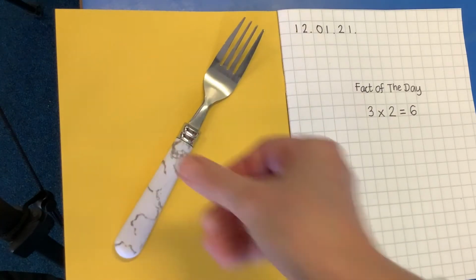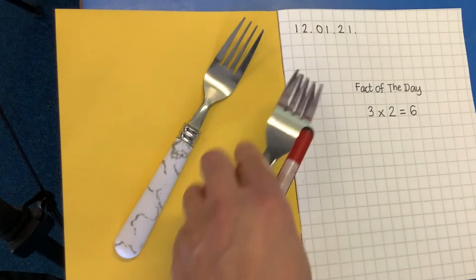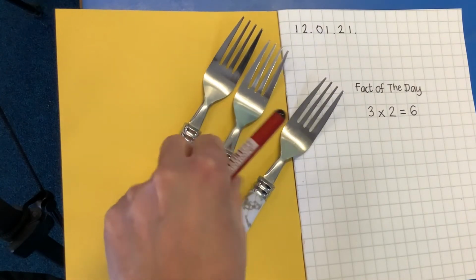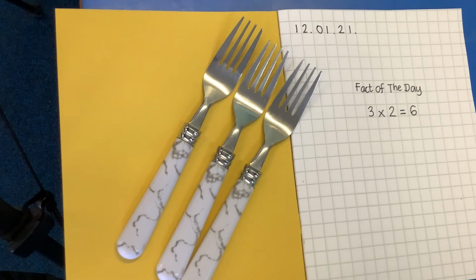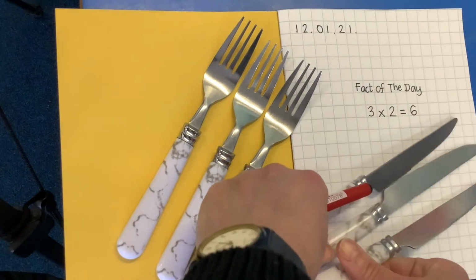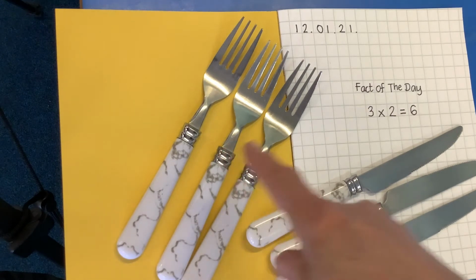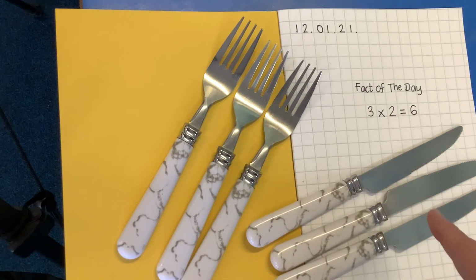So if I just think about one group of 3, so if I call my forks a group of the same cutlery, there's a set of 3 things. Here's another set of 3 things. This is 2 groups of 3, which is the 3 times table.